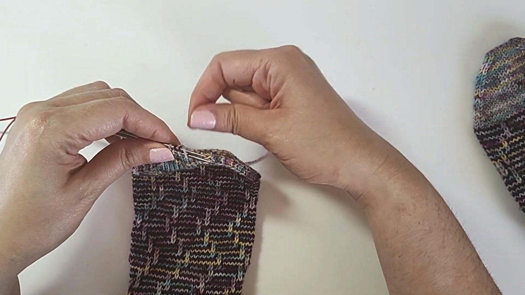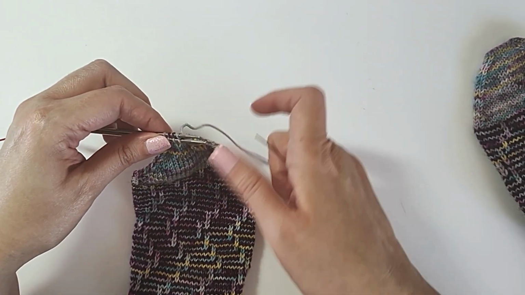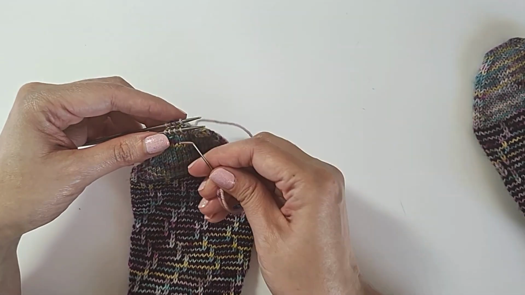And just make sure that yarn goes under the needle and not over the needles as you're doing this.